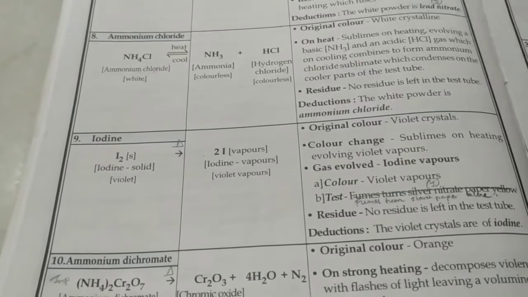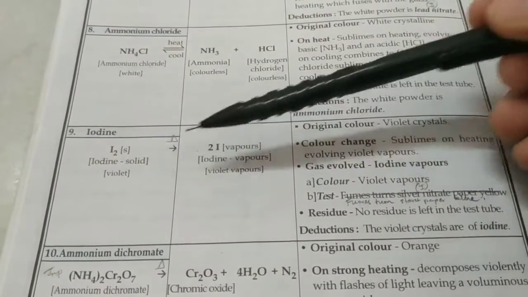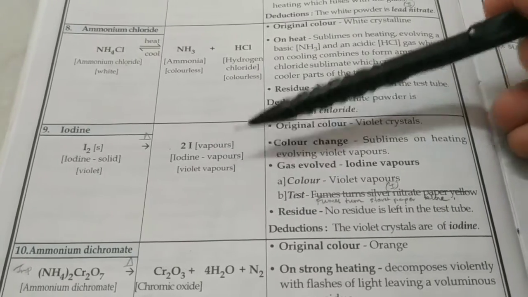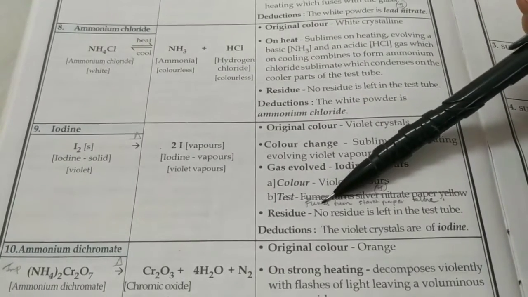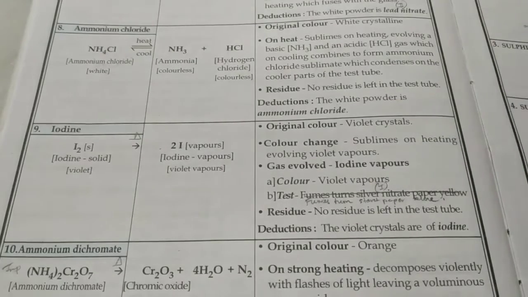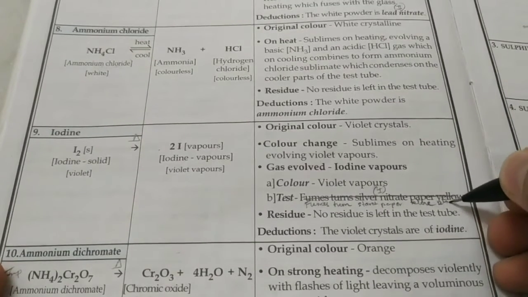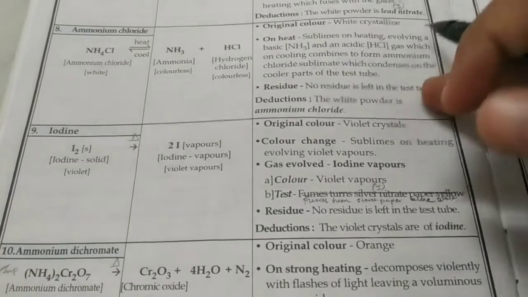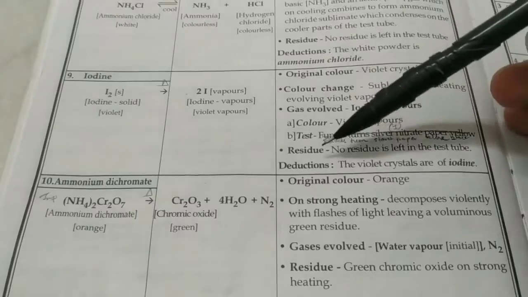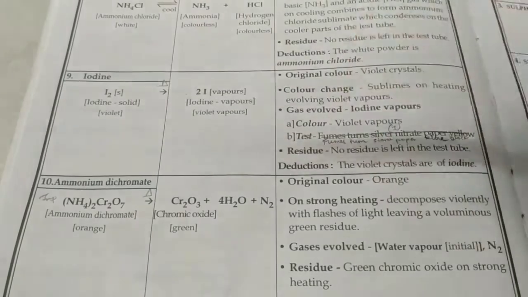Iodine. Well, it's a violet solid. When heated, it gives you violet vapors. And what is the test for that? The fumes, that is the vapors, turn starch paper blue or blue-black. That is also a test for starch, by the way, which you would have studied in biology. And no residues left behind, which proves it is iodine.